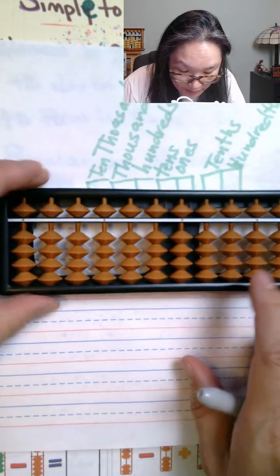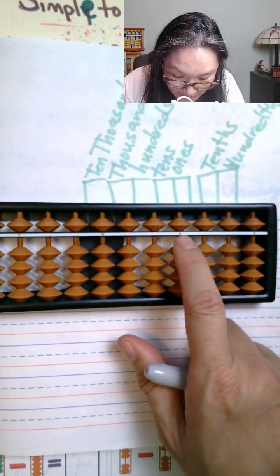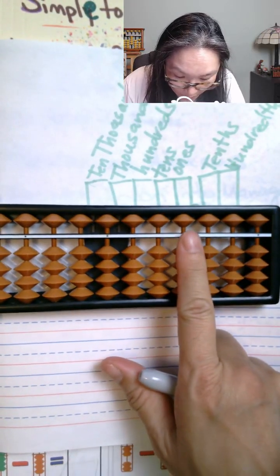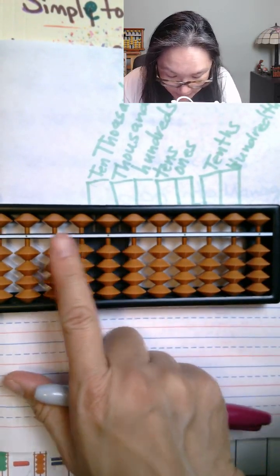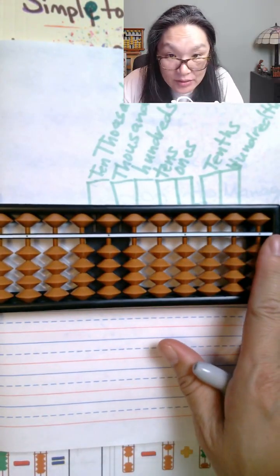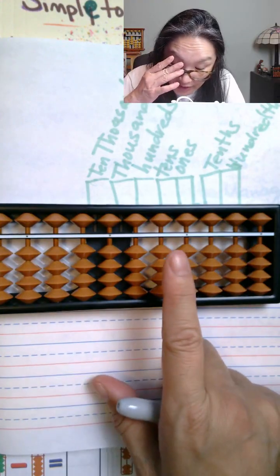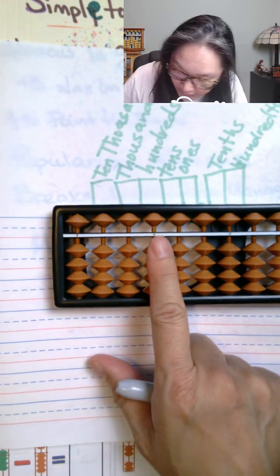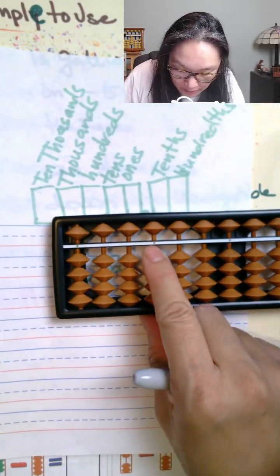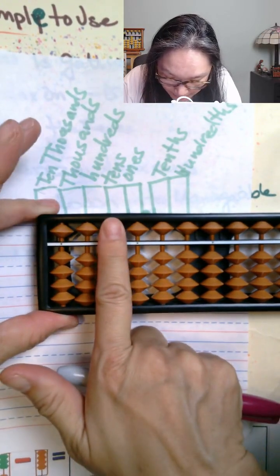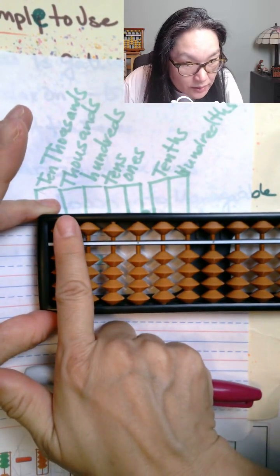I can even do it with this one. If I said that this is my ones, then I have my ones, tens, hundreds, thousands, and so forth. And then I have my decimals, tenths, hundredths, and thousandths. Or if I decide to choose this one as my ones, then I just move everything over. So this would be my ones, my tens, my hundreds, my thousands.